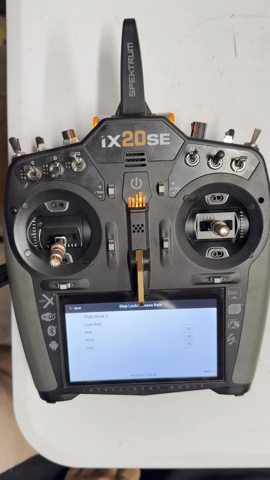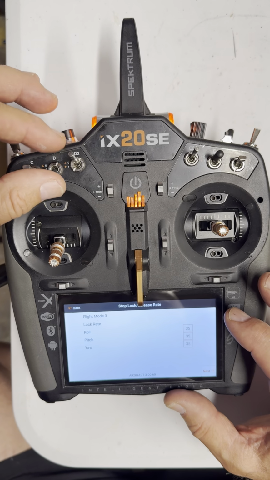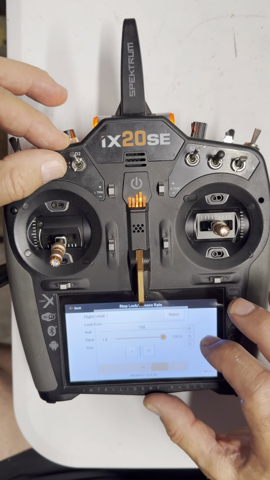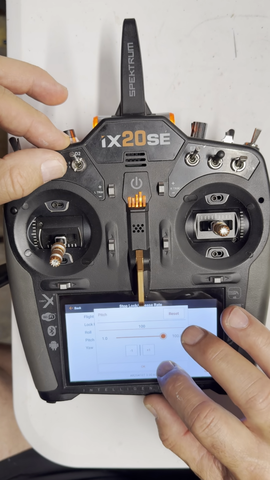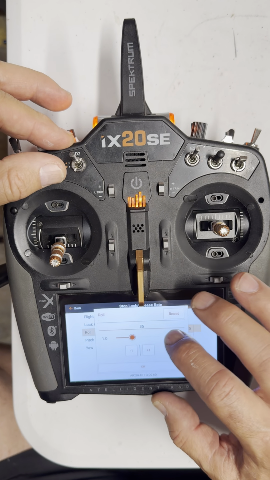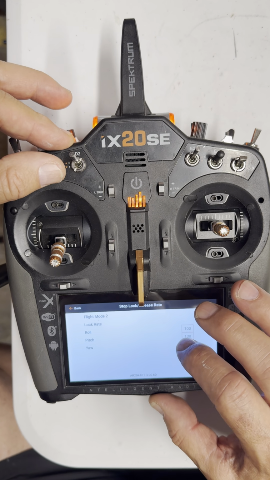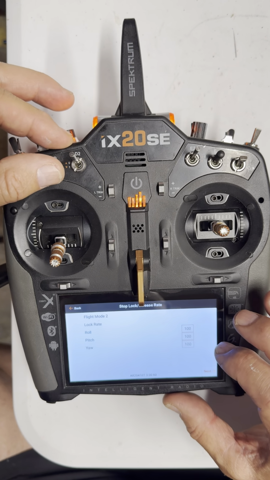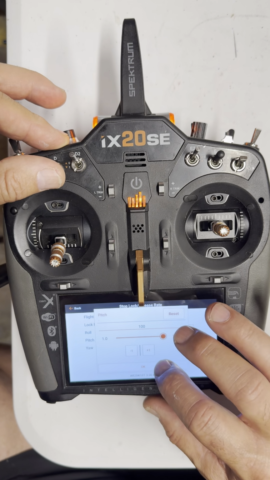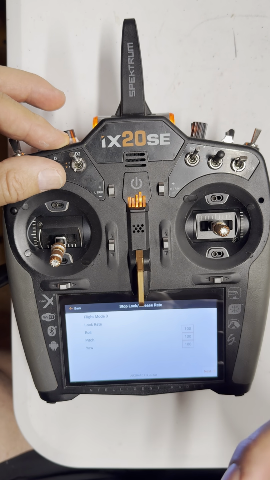These are only going to be at 35, right? In all 3, I want to jack these up to 100. Okay, they're all at 100.